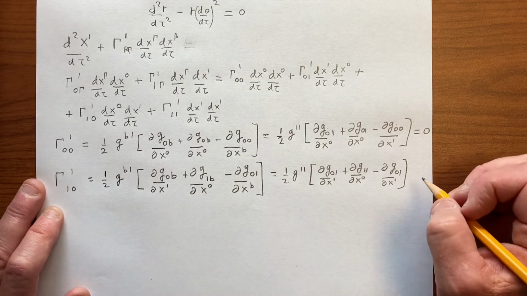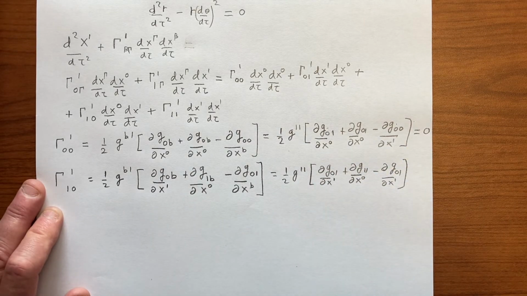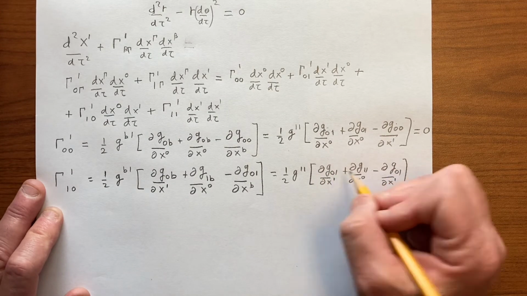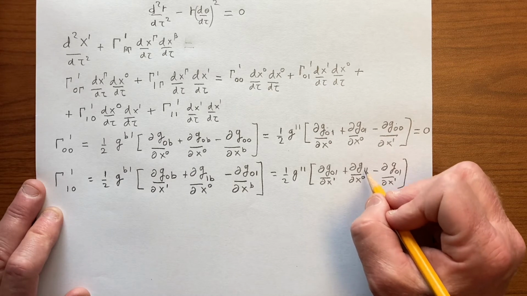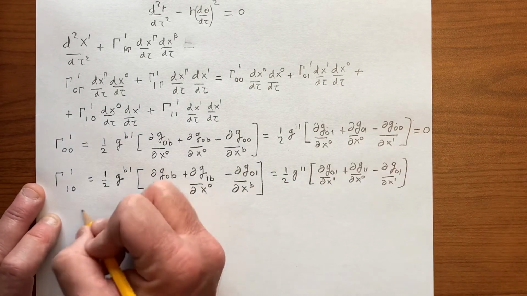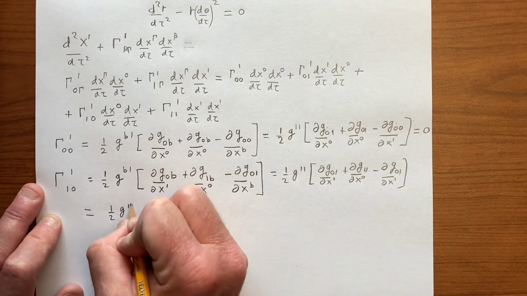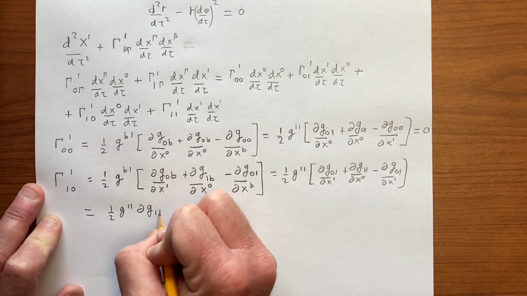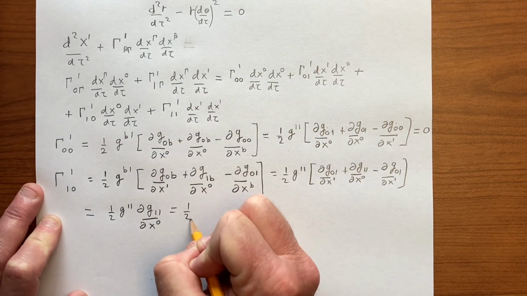So let's see here. Again, we only have one term to consider. This is 0 by itself. This is 0 by itself. This is r squared, and we're taking the derivative with respect to r, so we end up getting 1/2 g^{11} times ∂g_{11}/∂x⁰, or r.